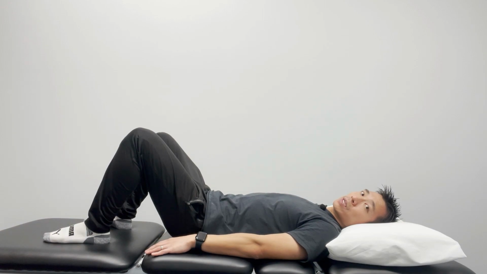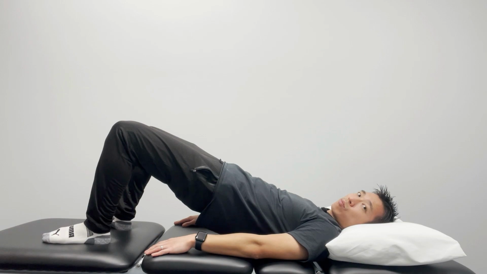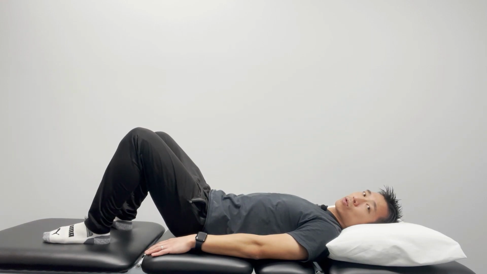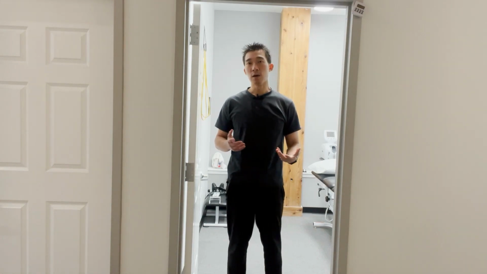So when you're doing this, you want to go ahead and squeeze your butt, bring your spine into extension, hold it for a little bit, and then bring it back down. So those are bridges there. So the last exercise is actually self-traction.